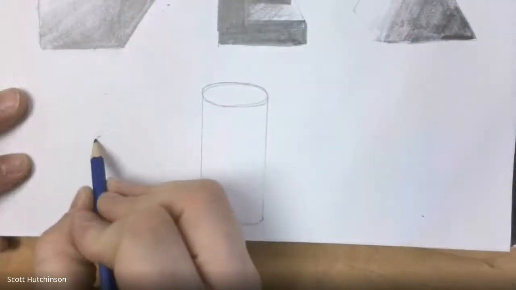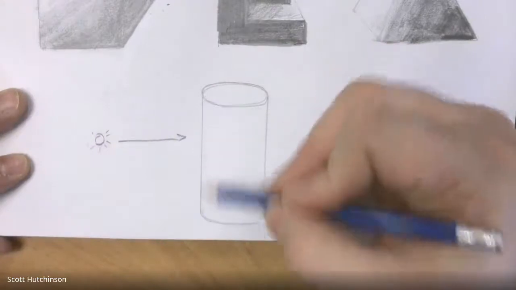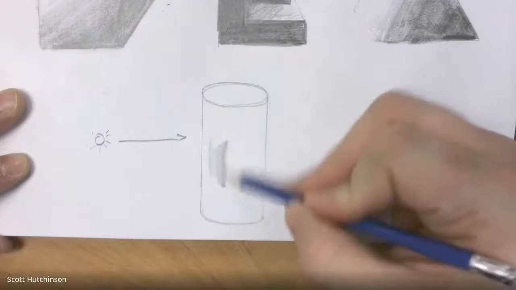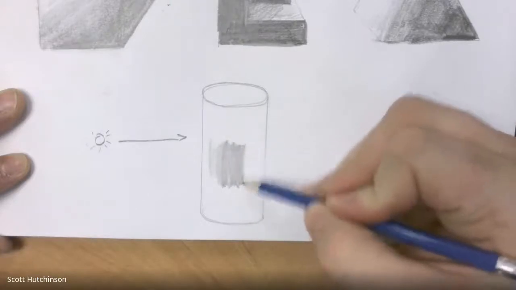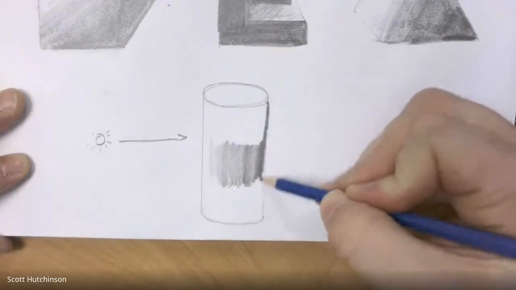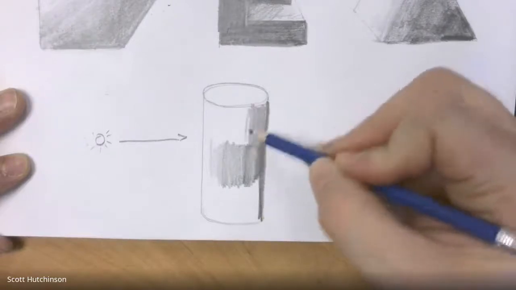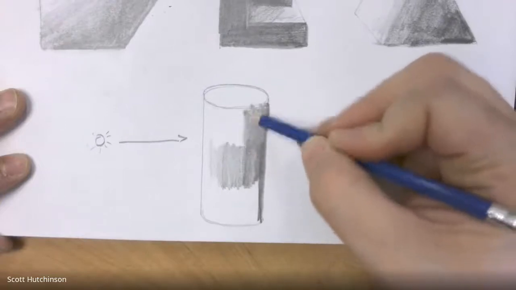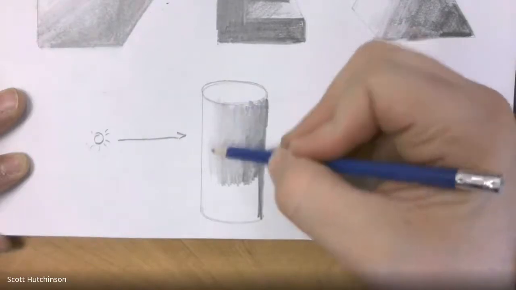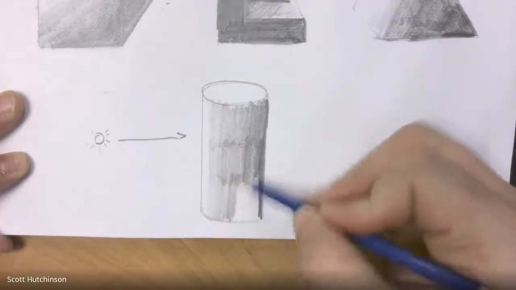Now, this one we're going to go directly from the side. So we're going to have white, 1 to a 2 to a 3 to a 4 to a 5. Okay, and then we're going to blend those. I don't want it to look like stripes. It should be a gradual, smooth transition from light to dark. The cylinder should start to look very rounded.